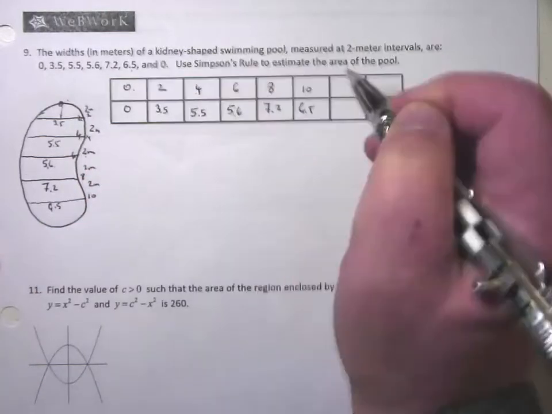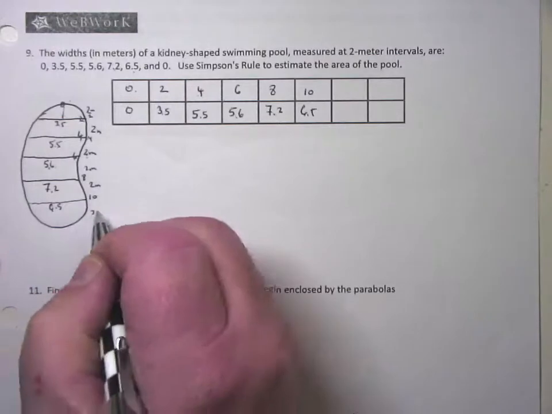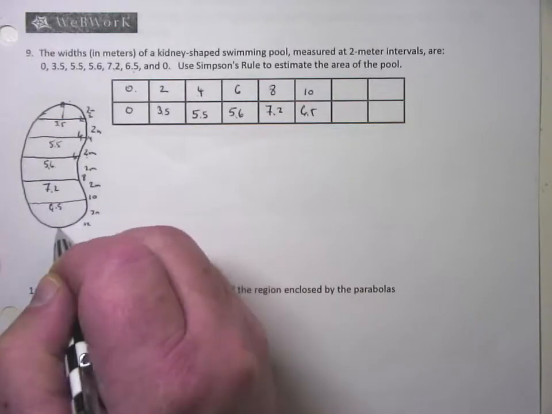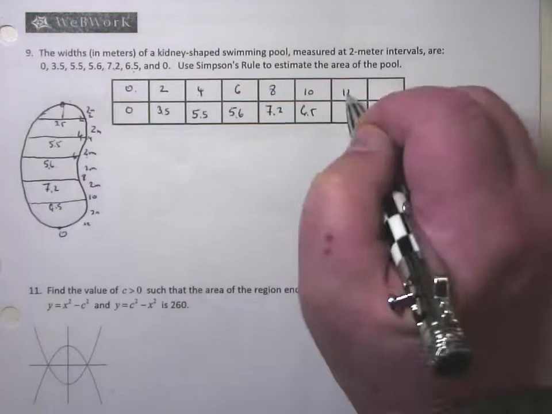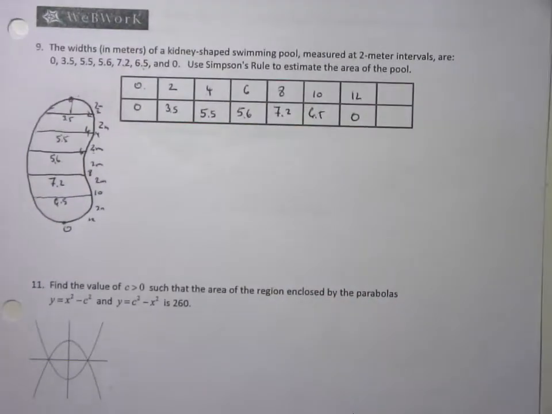And then I moved over another 2 meters. So this would be officially 12, and I'm back to 0 again. 12, and I'm back to 0. We put way more blocks than you actually needed for this job up here. So I had to fill out the chart.